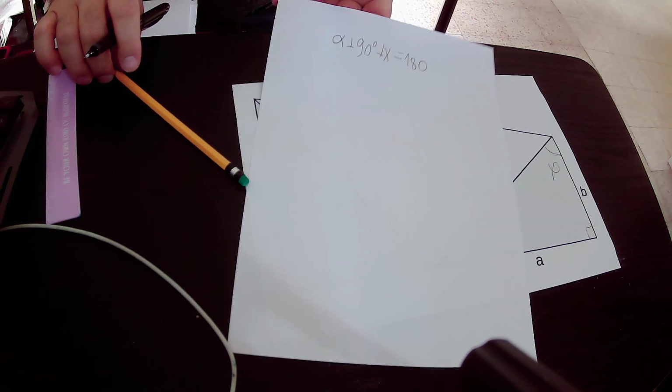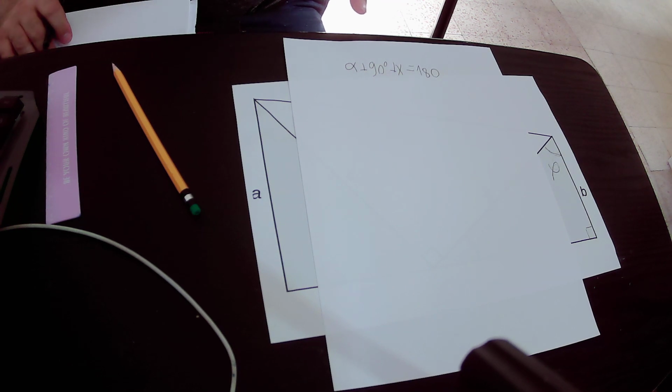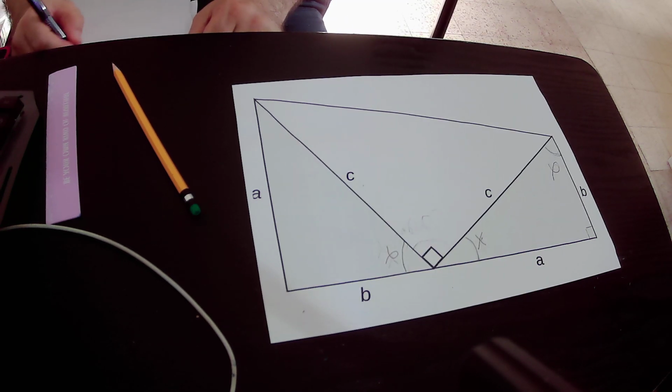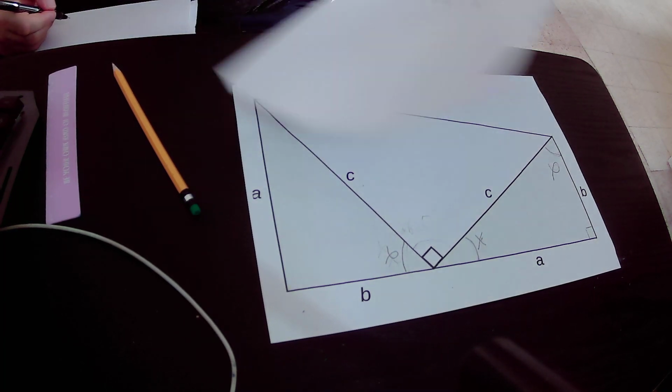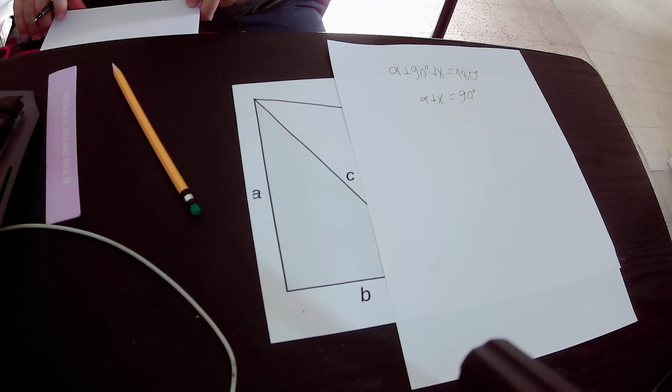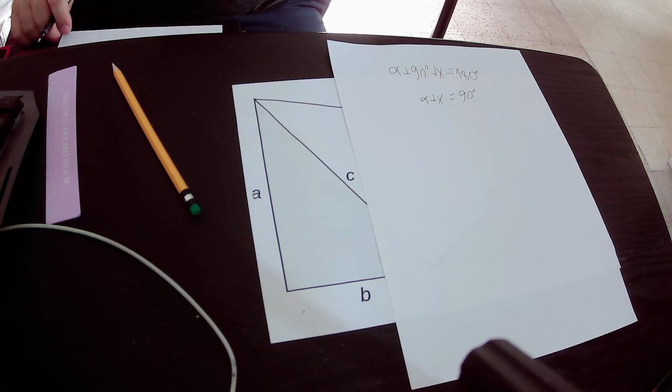So you can say that alpha plus 90 degrees plus x equals 180 degrees. Now we can subtract 90 degrees from both sides of the equation. We'll get that alpha plus x is equal to 90 degrees. As you can see here, alpha plus x equals 90 degrees.